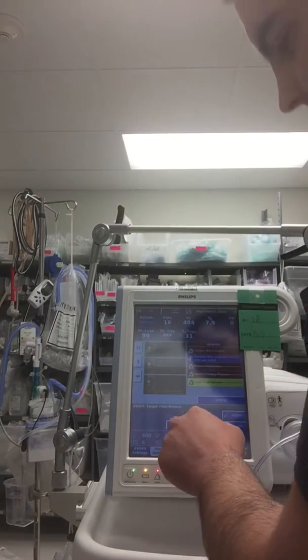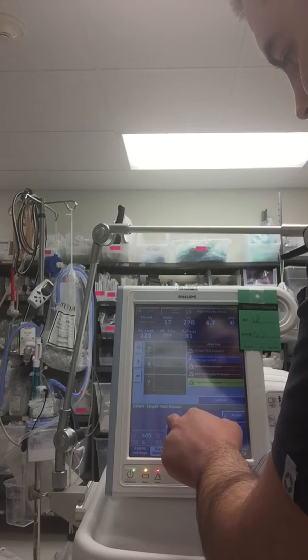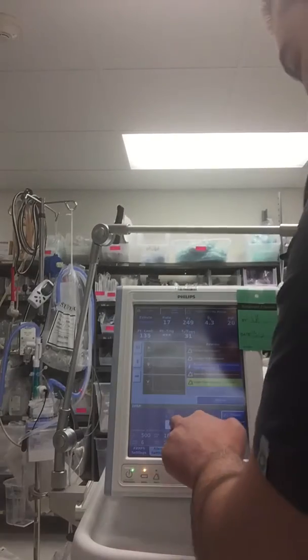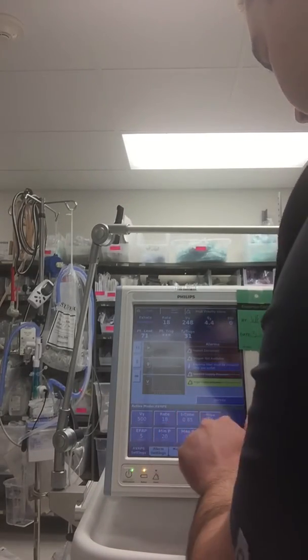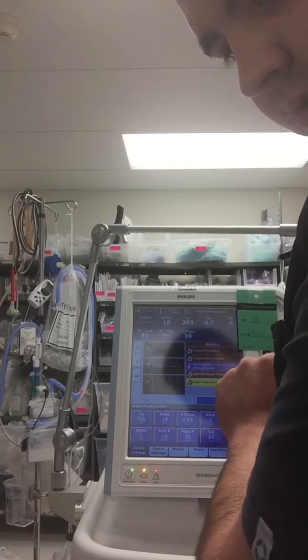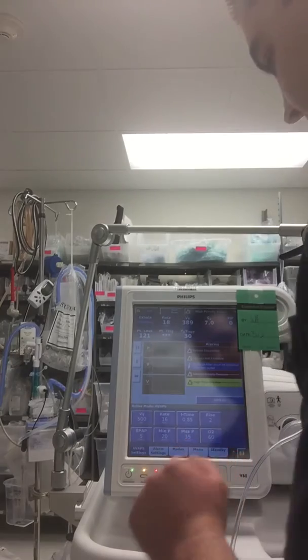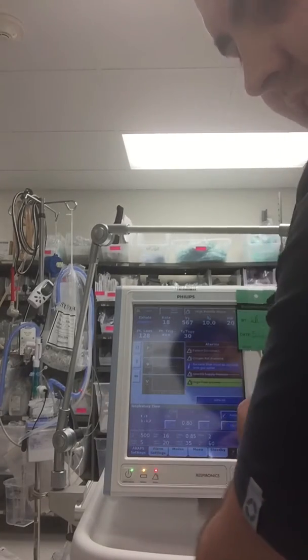Here, set a tidal volume of 500. And then it wants a PEEP of 5. FiO2 of 60, which is already on. Respiratory rate of 16. Increase that down. And then I-time of 0.8.